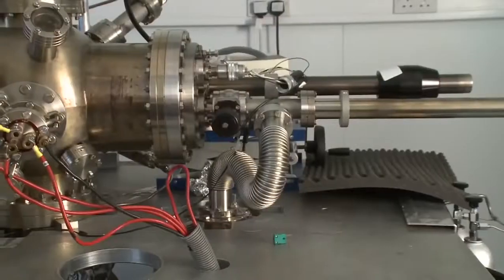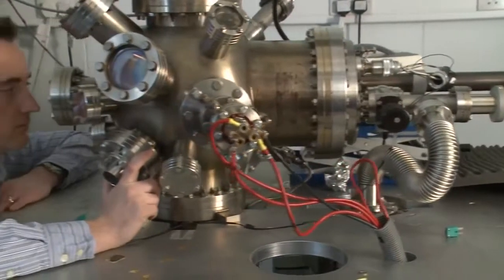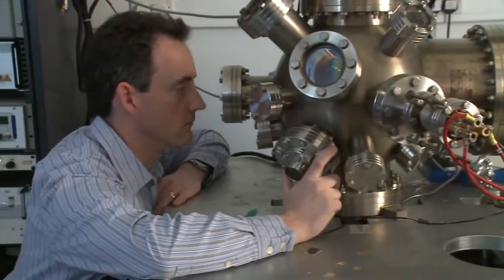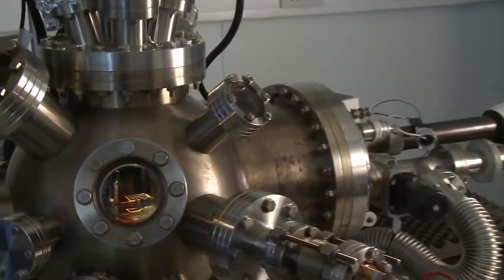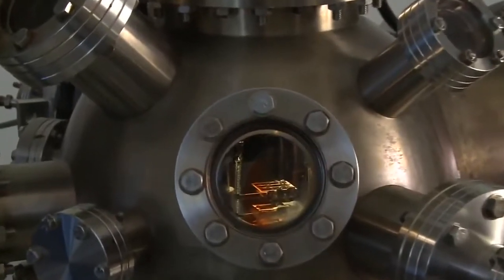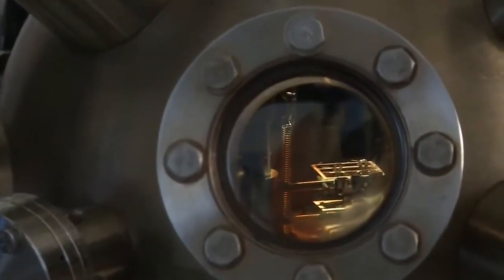Stand by for the smallest thing you've ever seen. This might look like a deep-sea submarine, but it's actually a scanning tunneling microscope. Inside, it's more empty than space, and it has revolutionized our view of the nano world.